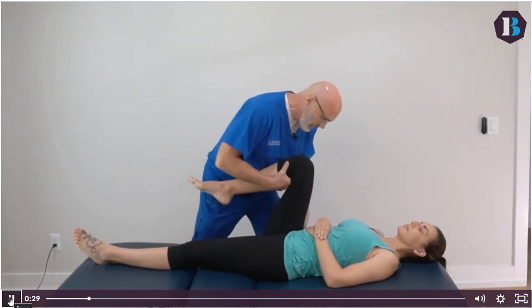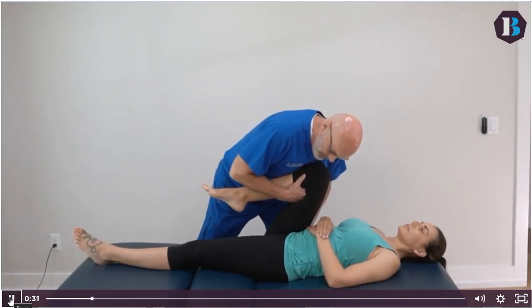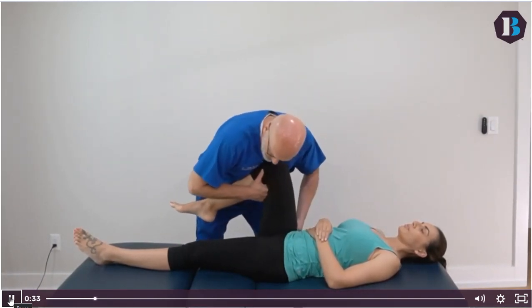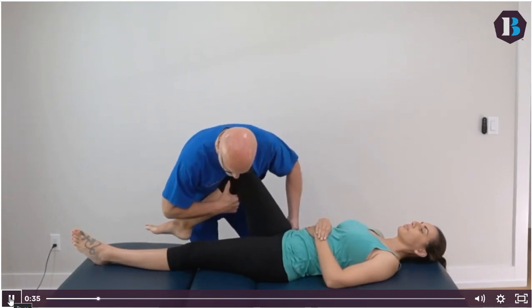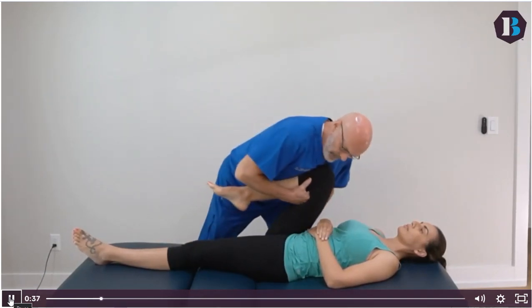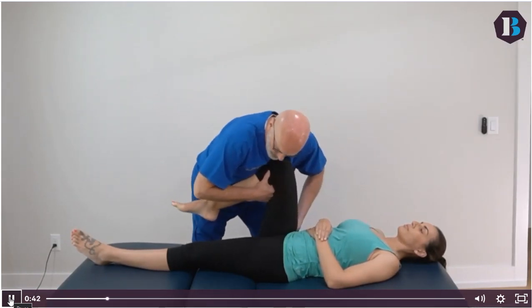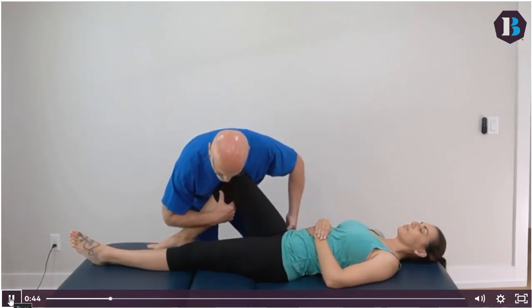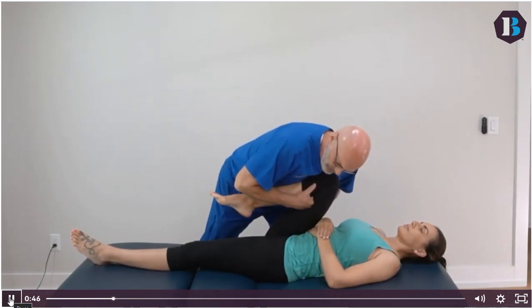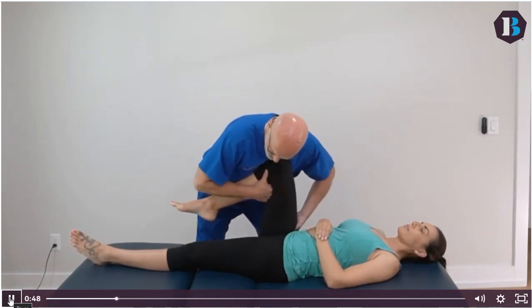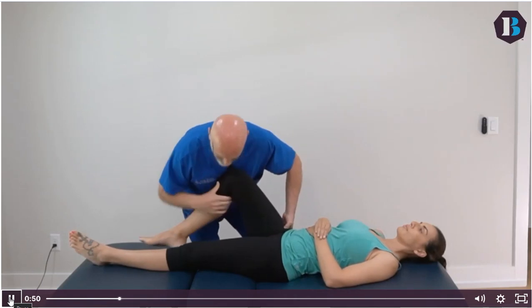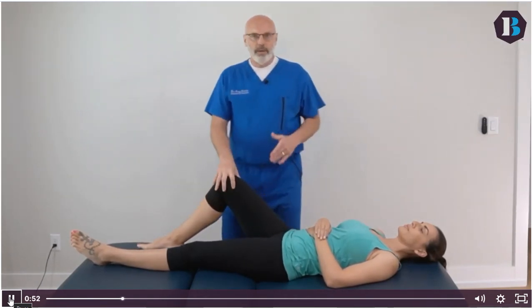So we'll come in here. Let's take a deep breath in, breathe out, and I'm just leaning into her leg. 2, 3, 4, 5, 6. Good. Deep breath in for me, breathe out, and go. 3, 4, 5, 6. And again. Good. All right, now that's going to be our rectus femoris.